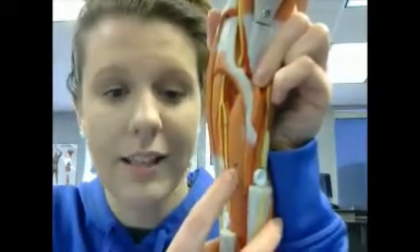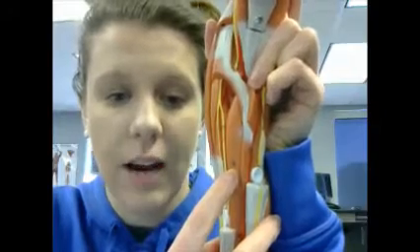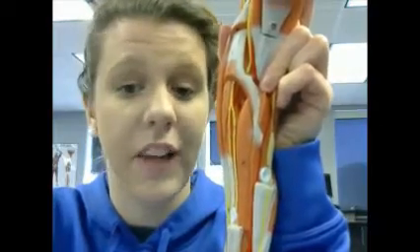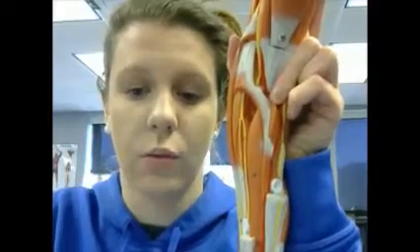On the anterior side, right here is our flexor pollicis longus. And this goes from the anterior radius and the interosseous membrane down to the first distal phalanx. And that's responsible for flexion of the MP joint and a little bit of weak wrist flexion.